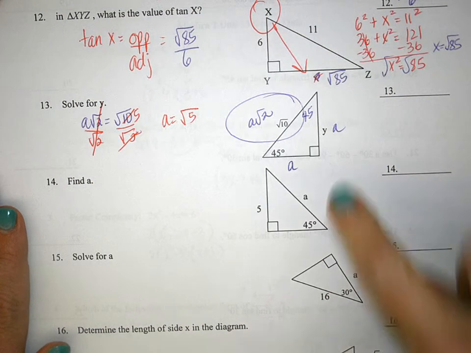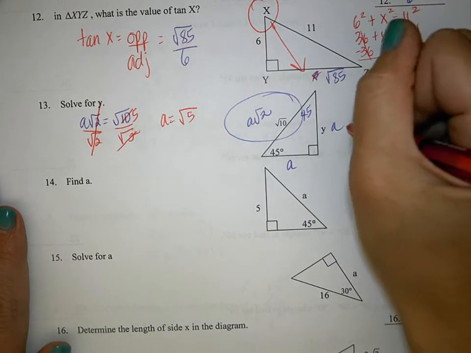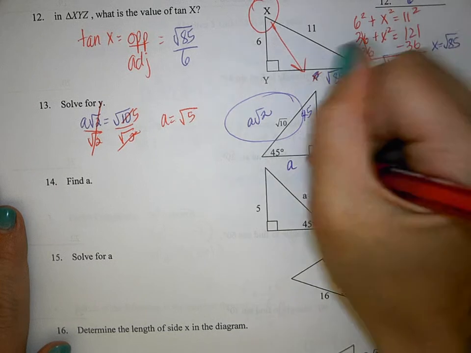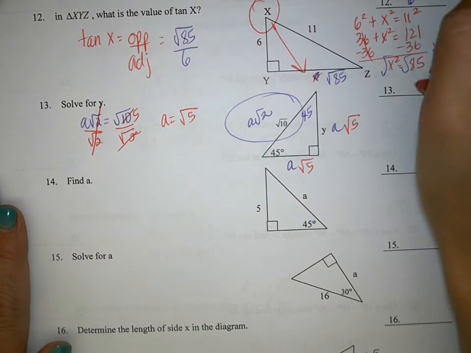And look, we are looking for this side. This side is root 5. This side's root 5 as well. So that means my answer is root 5.